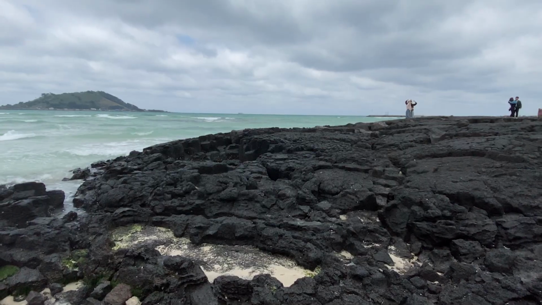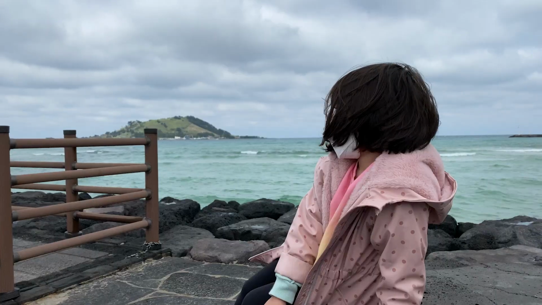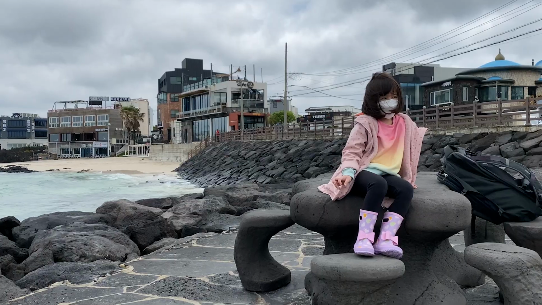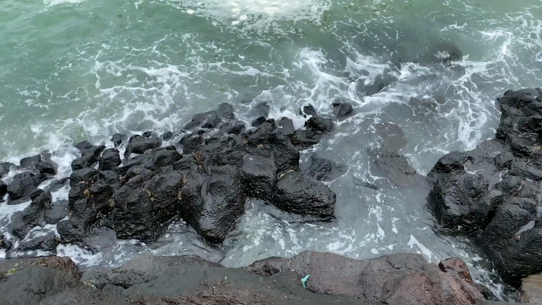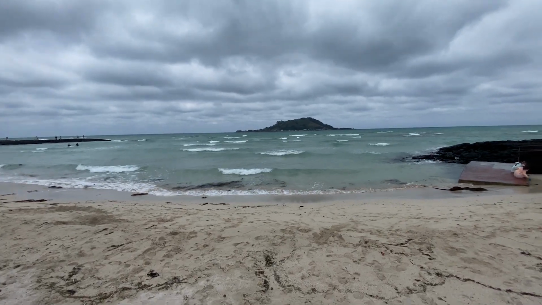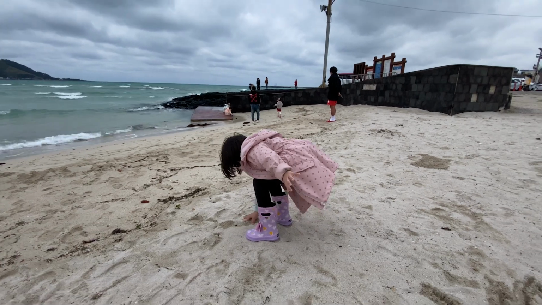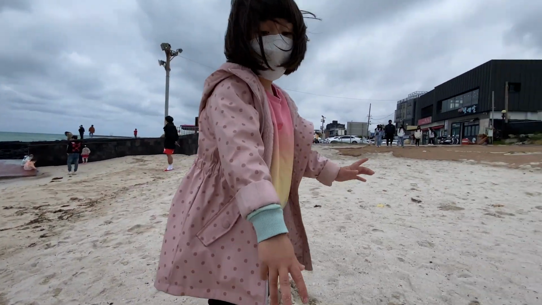Well, looks like the weather's had a change of heart. So the sun's out, and of course it's time to go to the beach. And a little exploring too. I do right here. Okay.